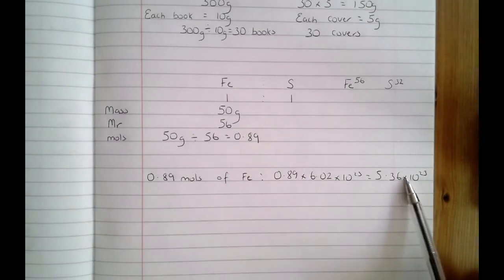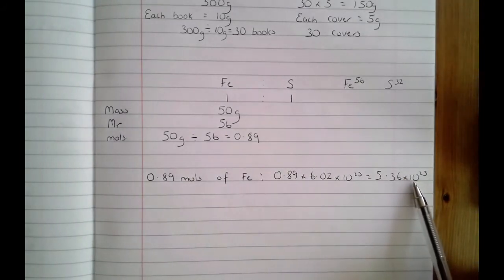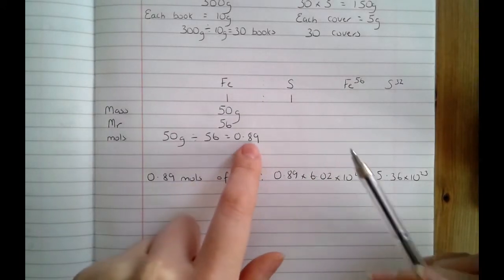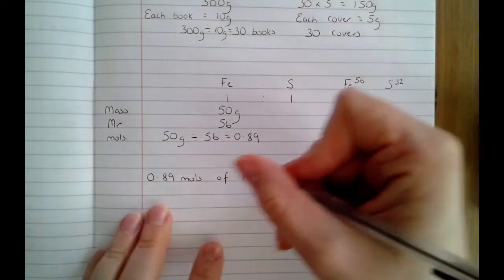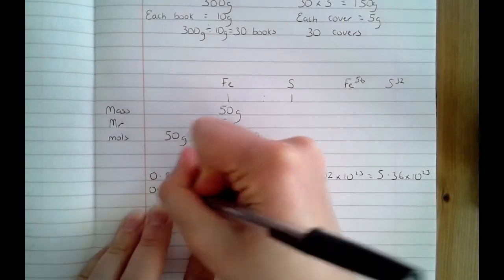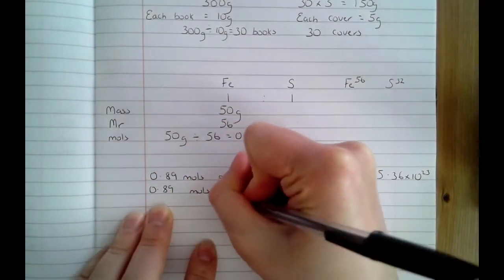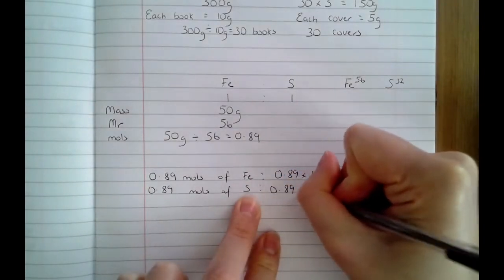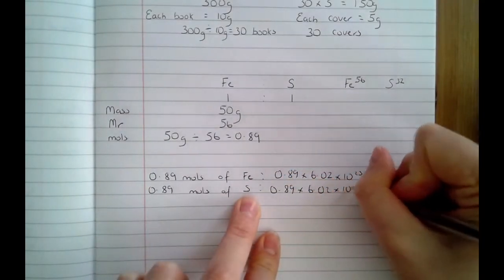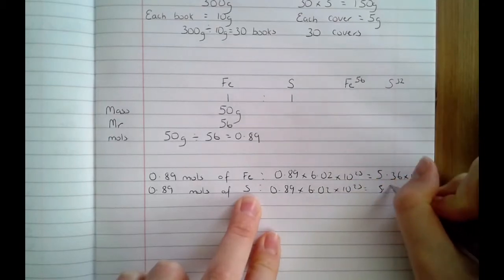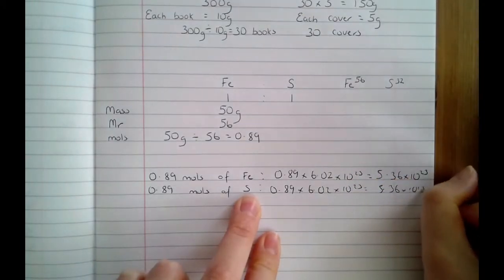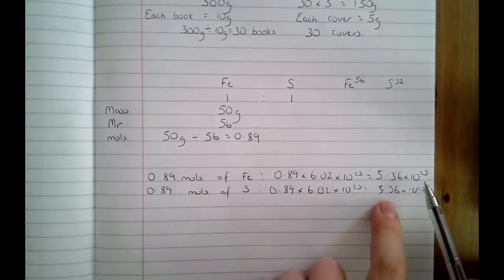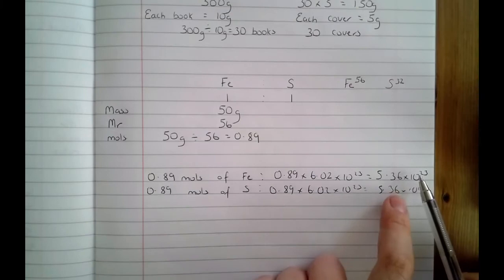Rather than working with these numbers, which are large and awkward, if I have 0.89 moles of sulfur, I know that the calculation to find out the number of atoms of sulfur would be exactly the same, giving me the same answer. So if I have an equal number of moles, then I have an equal number of atoms.